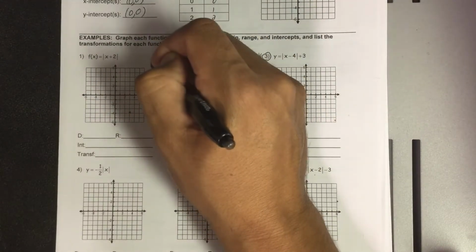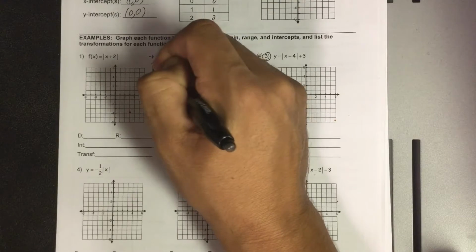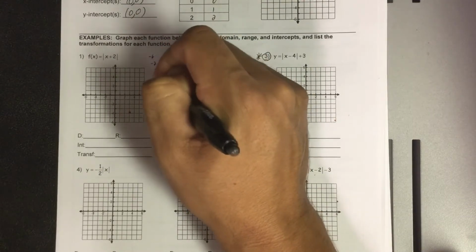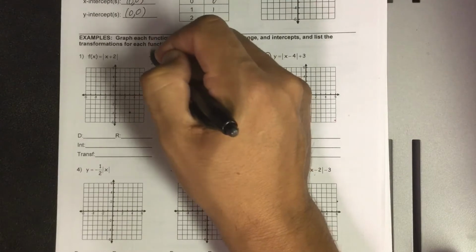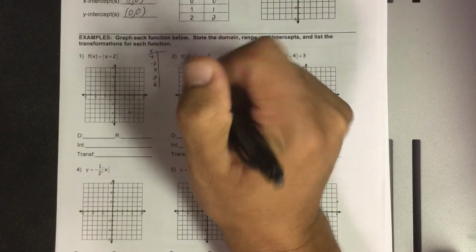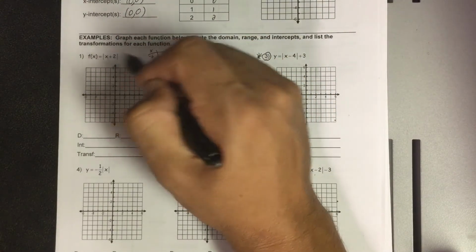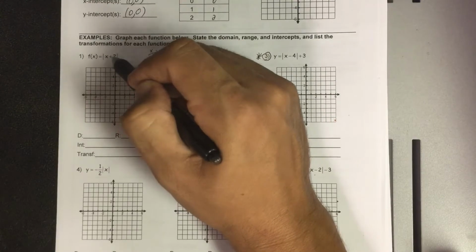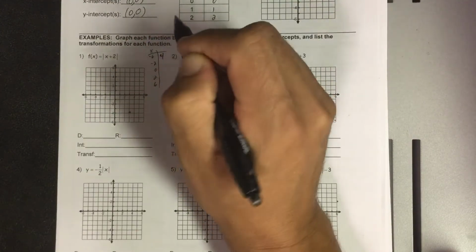So if I'm writing out mine, I'm just going to put -6, -2, 0, +2, +6. Right? Those are my x values. I'll start with these all the time. If I plug in a -6 here, -6 plus 2 is -4. The absolute value cuts off the negative and I get a +4.